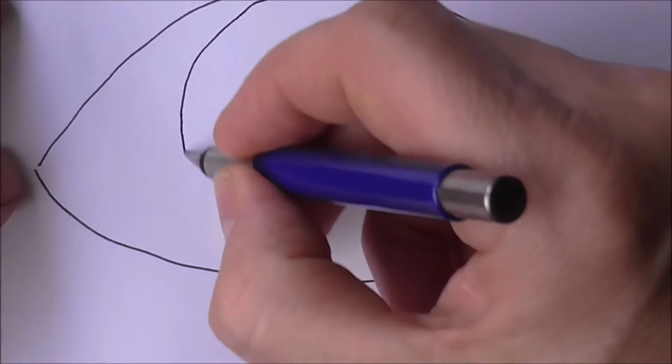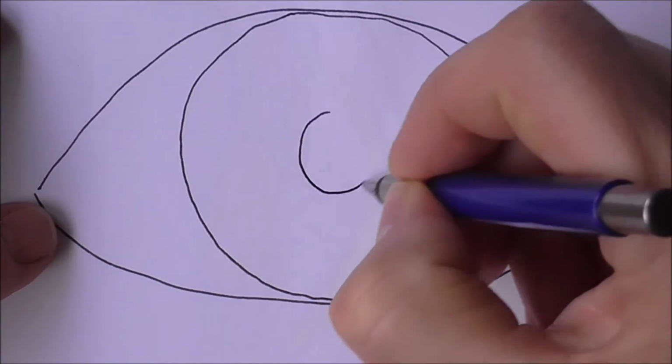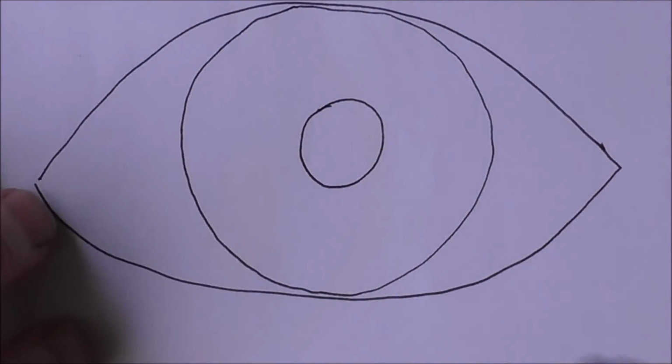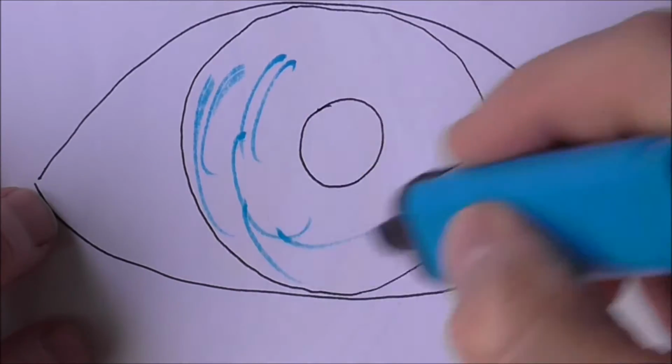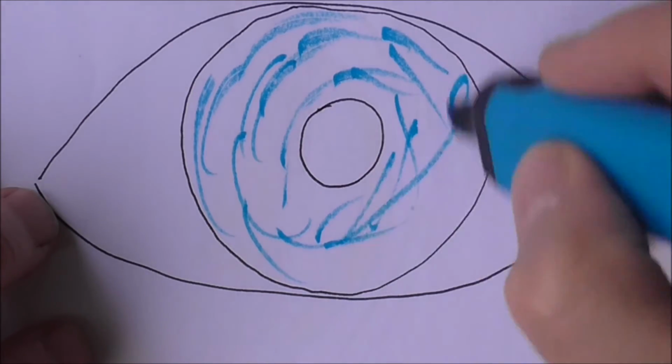and the iris is the coloured component and the pupil's in the middle. So if you have blue eyes, then that's going to be bluish. It's the coloured part of the eye, the iris.